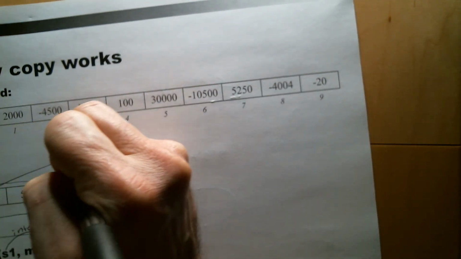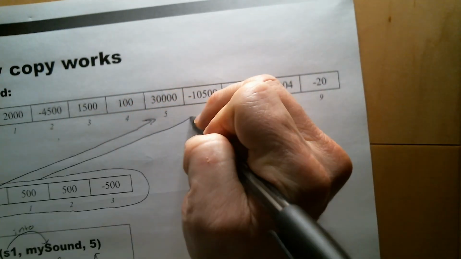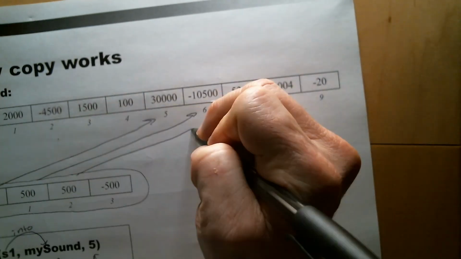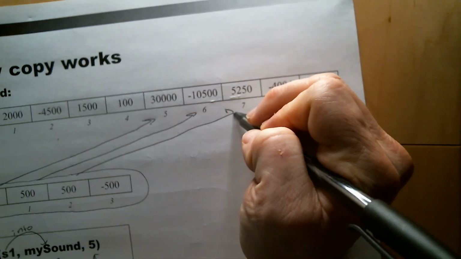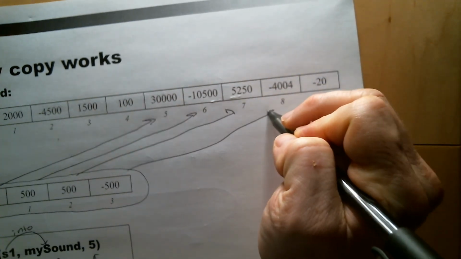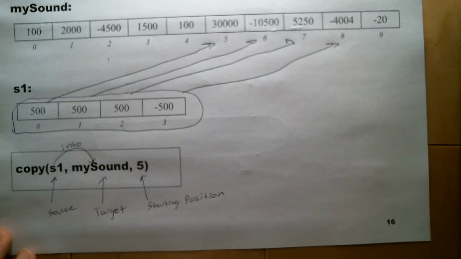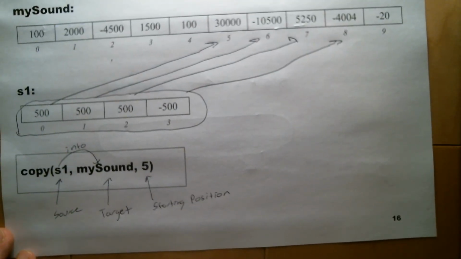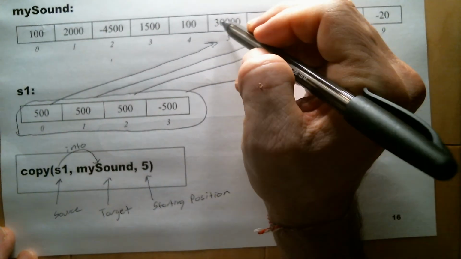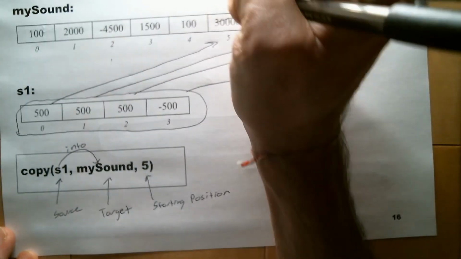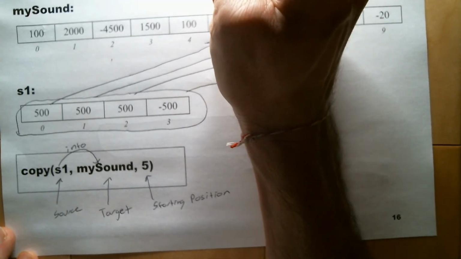So this first box is going to go right here at 5. The next box is going to go in at 6. The next box is going to go in at 7. And the next box is going to go in at 8. But we're just copying each of those into its appropriate location. So instead of this being 30,000, it's now going to be overridden and it's going to have a 500 there.